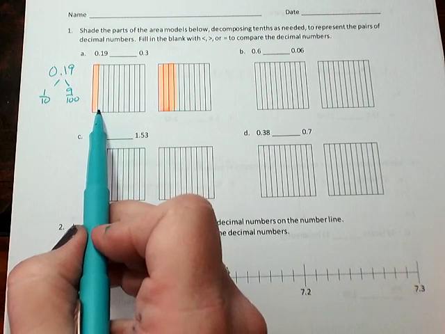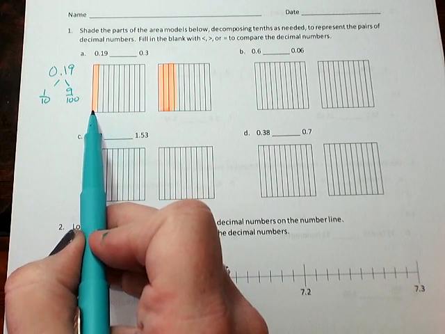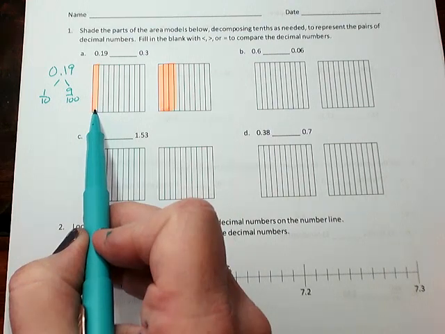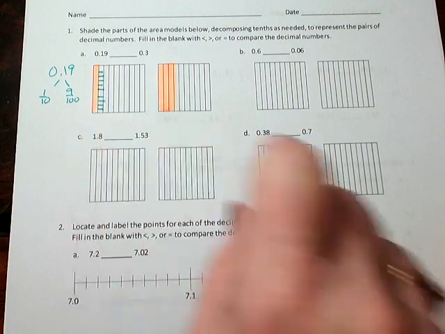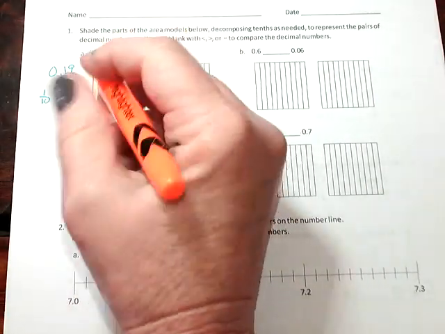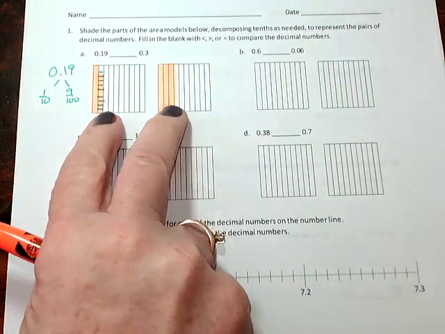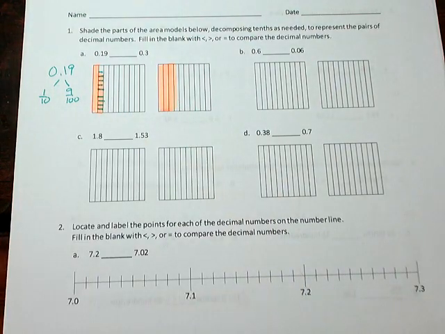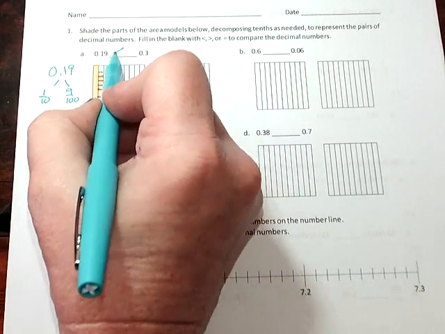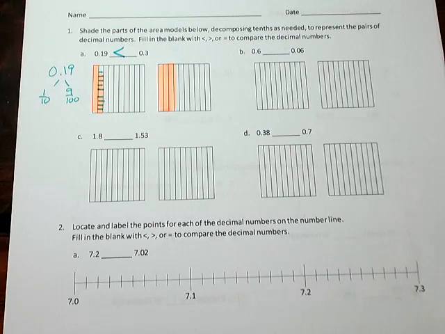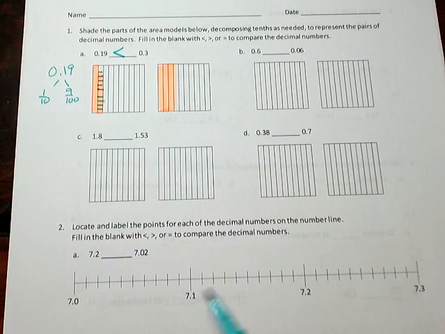So what I'm going to do is take this next 10th and divide it into 10 pieces. You can see I divided it into 10 pieces, just going across like that. And now I can color in 9 of those pieces. Just by comparing those two, you can see very easily that 0.3, or 3/10, is a larger number than 1/10 and 9 1/100ths. You'll do the same thing on all of these. You're going to be shading in the amounts and then comparing which one is larger as you look at it.